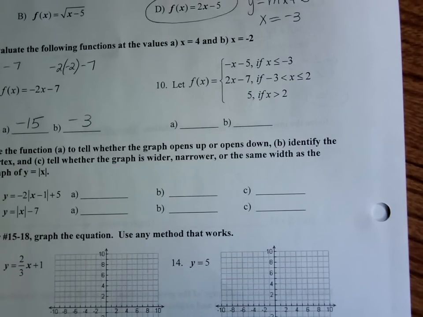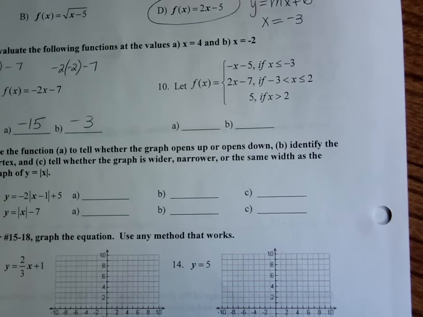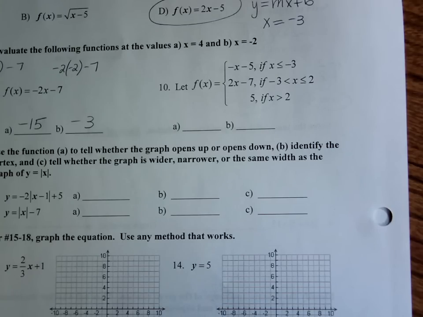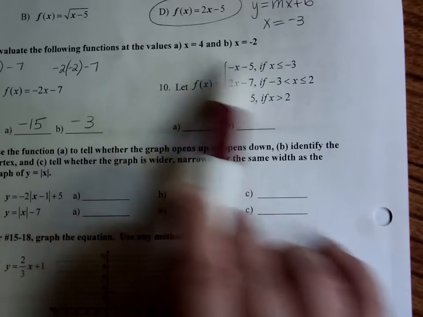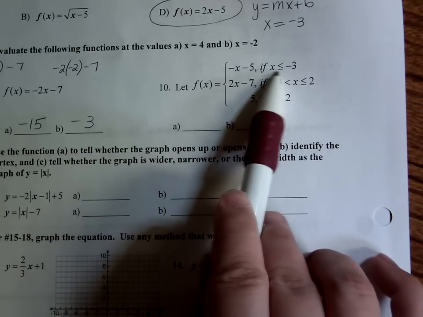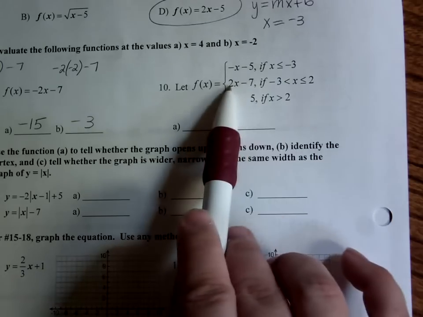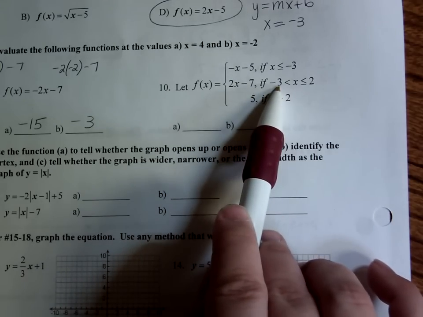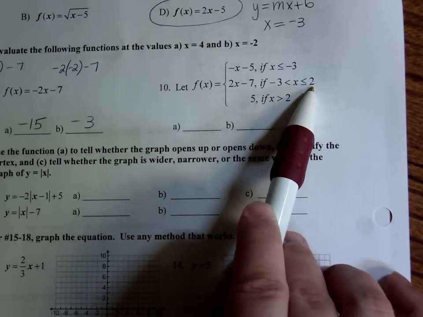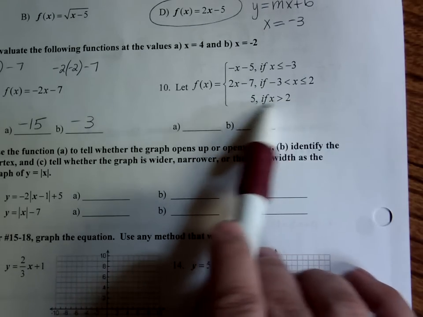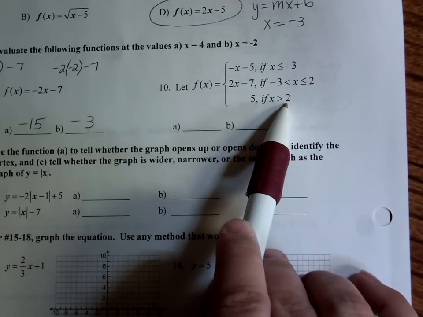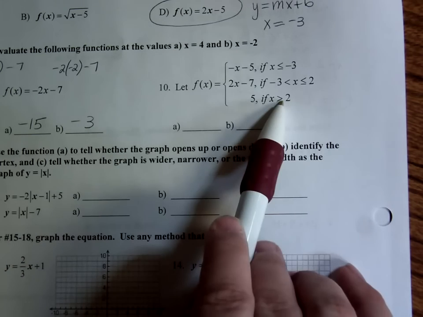So that's pretty straightforward. It takes a little bit more thought on number 10, because when you plug into a piecewise function, you have to plug in to the piece that goes with the x you're using. In other words, if I'm using x is 4, this part up here is only good for x values less than or equal to -3. That doesn't include 4. This part is only good for x values between -3 and 2. That doesn't include 4. This is the part that's good for x values greater than 2. 4 is greater than 2.